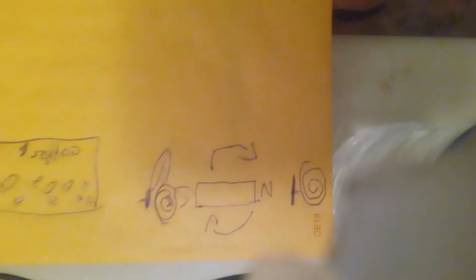Now this magnetic force forms the eddy currents. This would be copper right here, and this would be copper right here. Excuse the poor drawing.